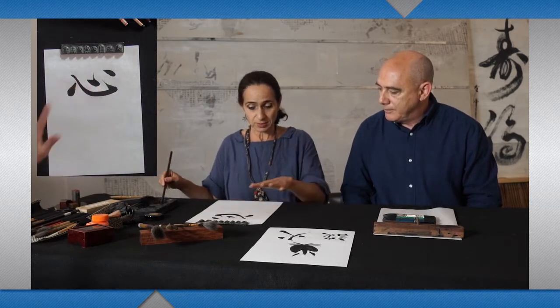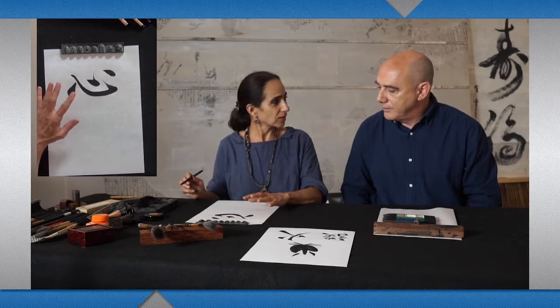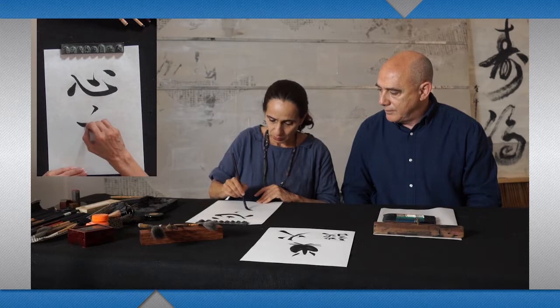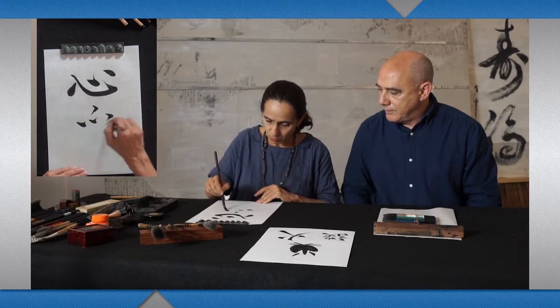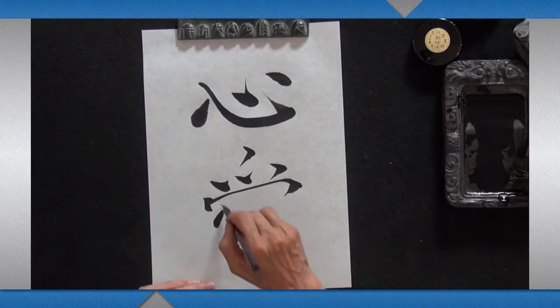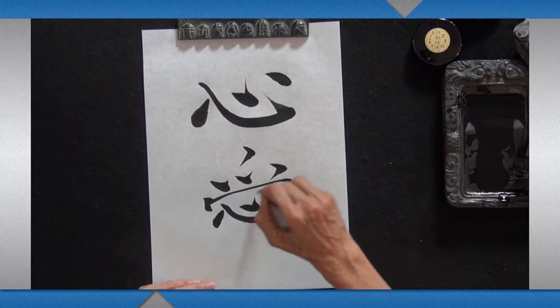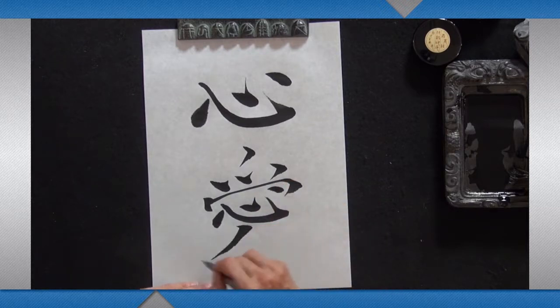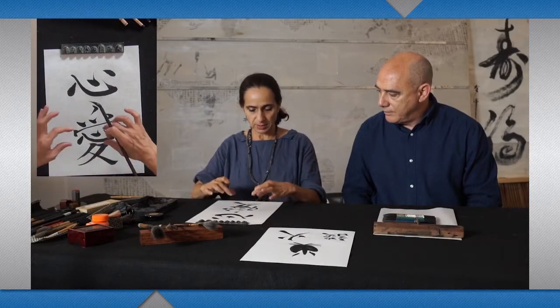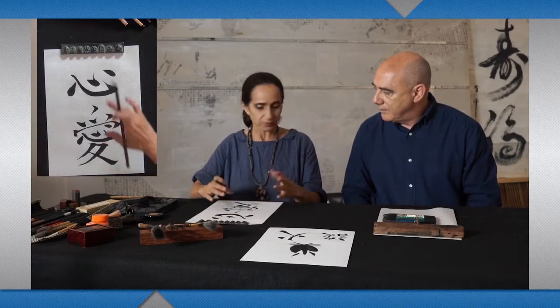And if we take this heart, and we can see it very much in this character, which probably also comes from the fire. Without fire, we would not have the word love. So as you can see, this is the word love, and in the center of the word love we have the heart.